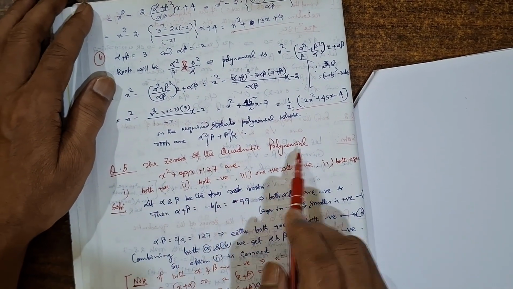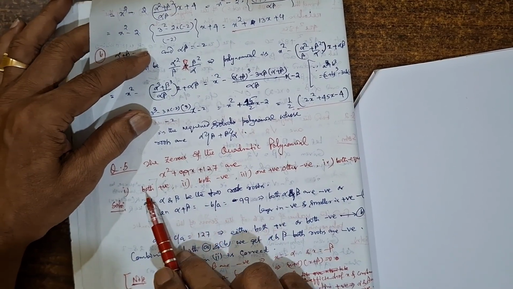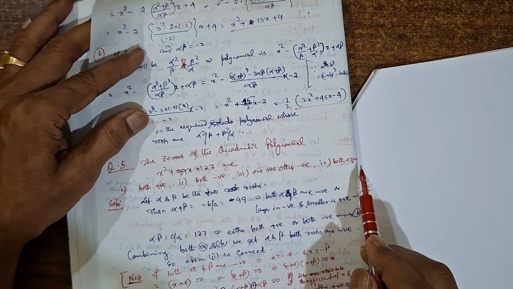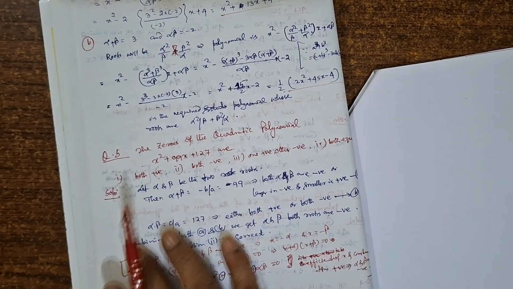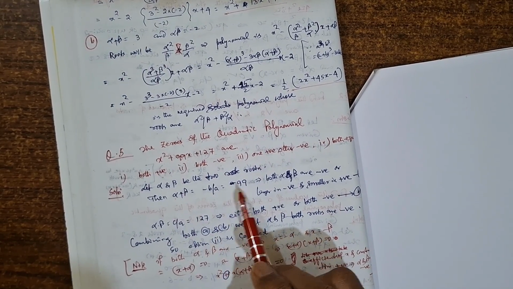The zeros of the quadratic polynomial x square plus 99x plus 127 are: both positive, both negative, one positive and other negative, or both equal. So in this type of question, what will you do? You write alpha plus beta is equal to minus b by a.